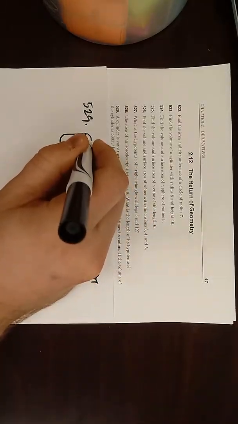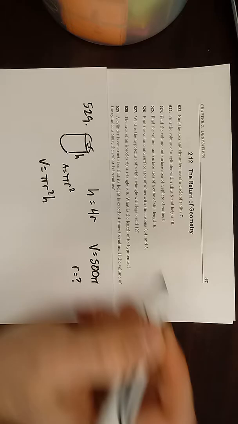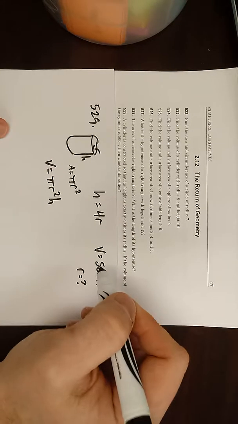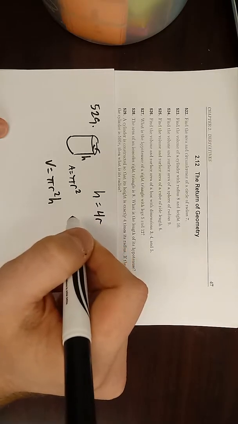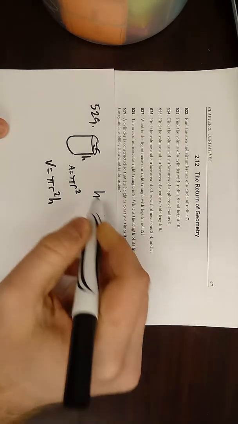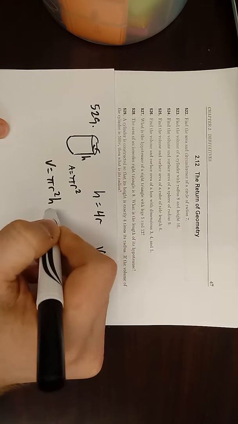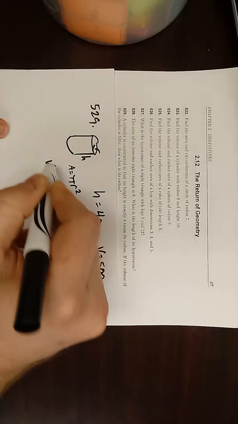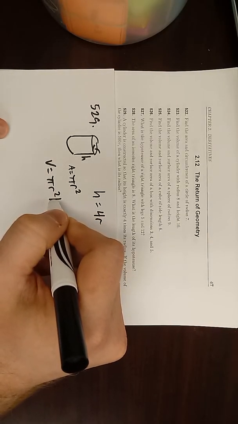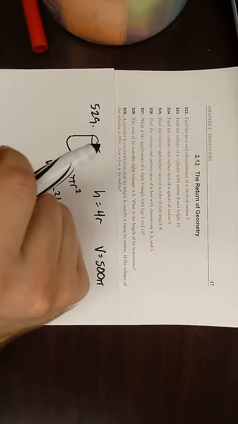Our radius is whatever that is, and this is our height. We want to know the radius, and we also know that the height is 4 times the radius. I know that volume is 500 pi, but I don't know either of these. So I'm going to use a simple substitution here.